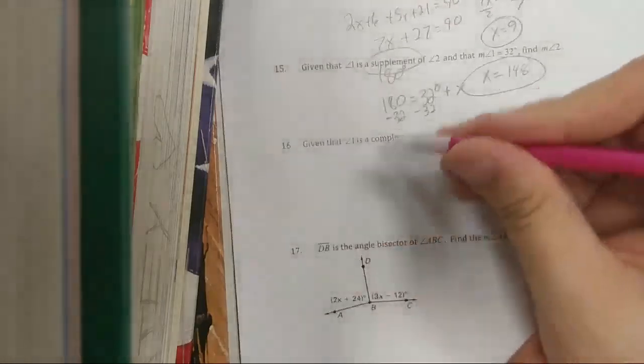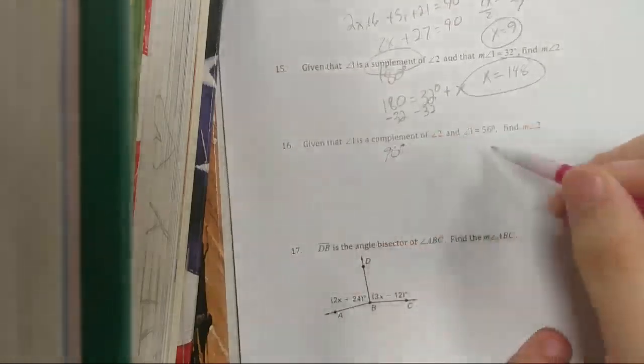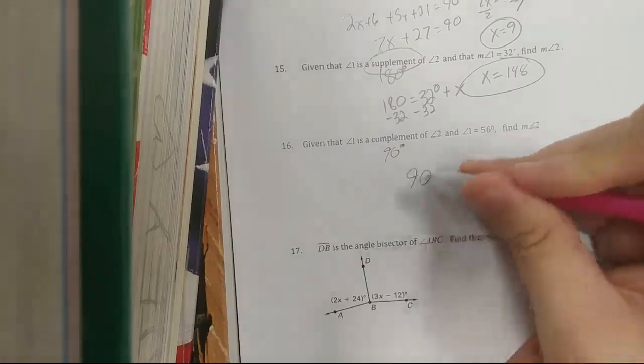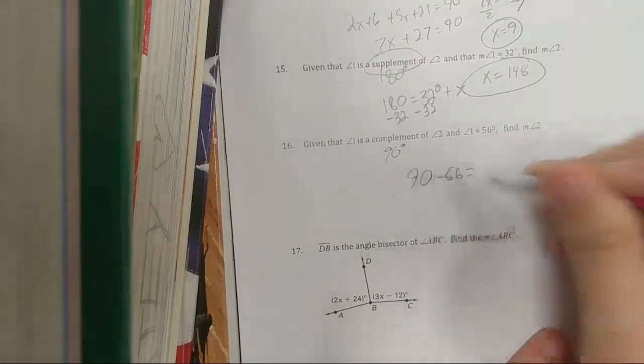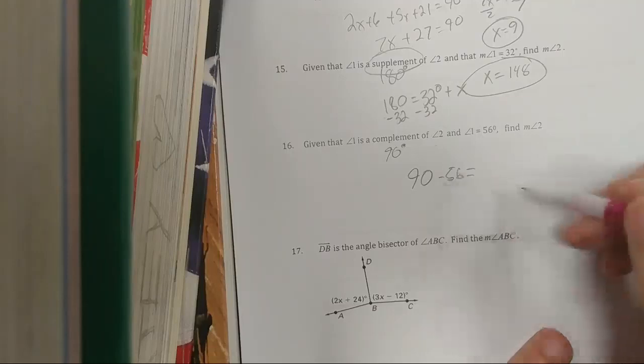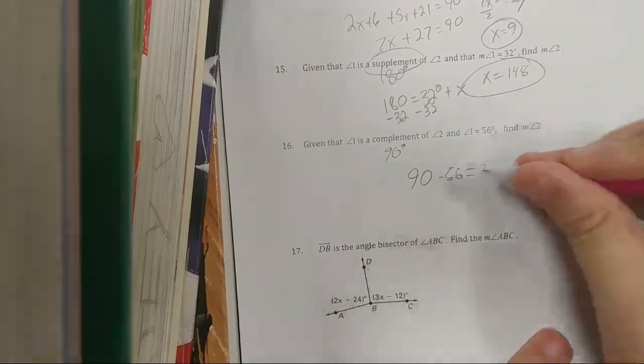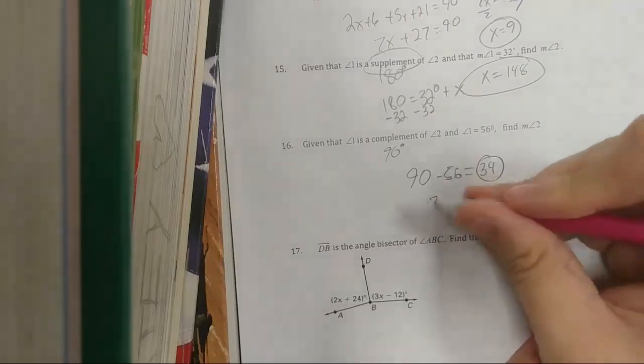Angle 1 is a complement of angle 2. Complement's 90 degrees. If angle 1 is 56, 90 minus 56 gives me 34. So my answer is 34 degrees.